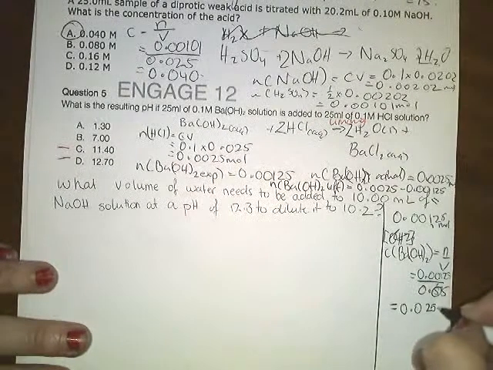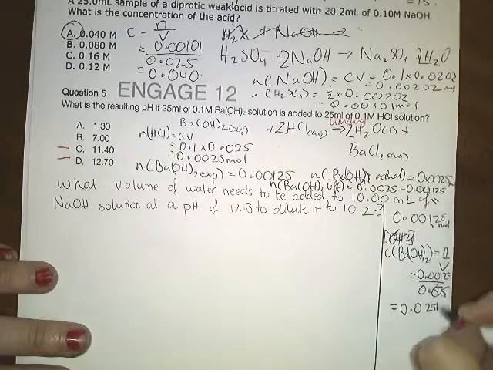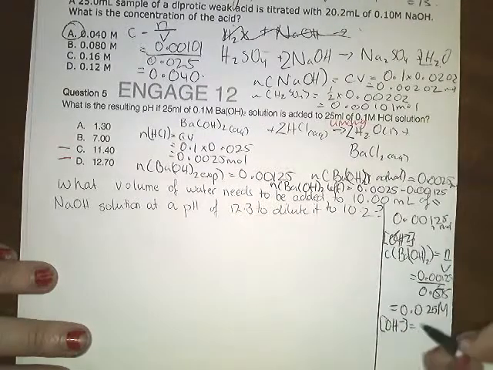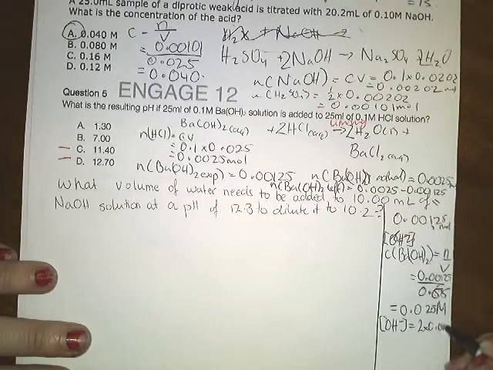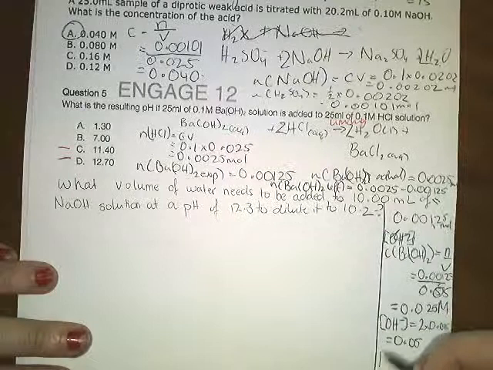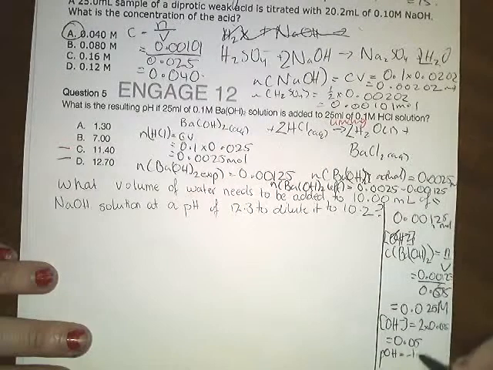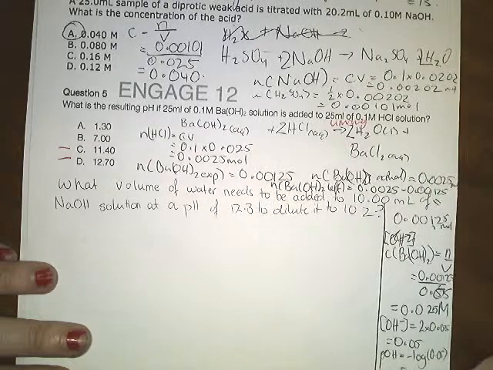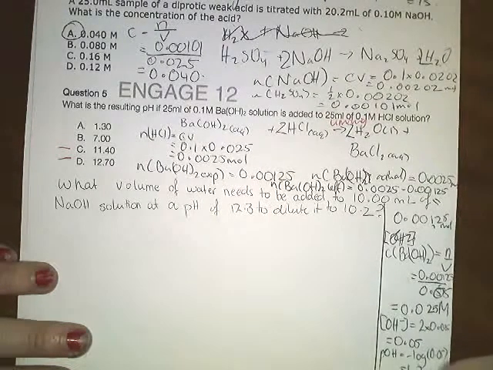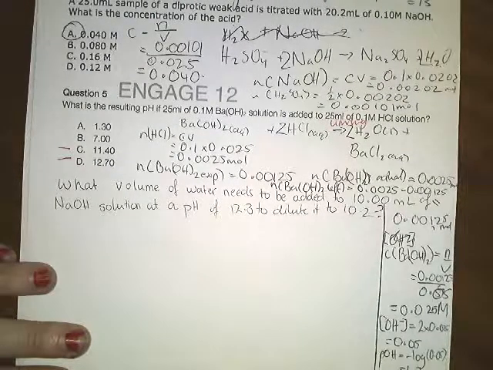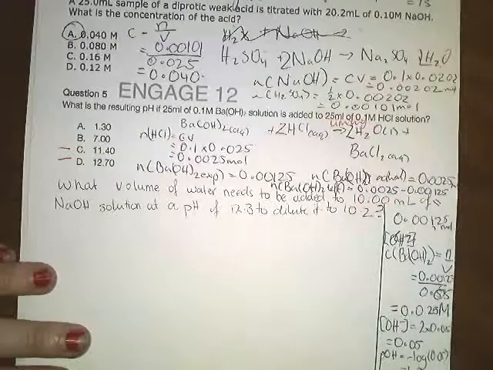Yeah, molar. The concentration of hydroxide equals 2 times 0.025, because you have 2 of them in there, 0.05. pOH equals negative log 0.05 equals 1.3. So pH equals 14 minus 1.3 equals 12.7.